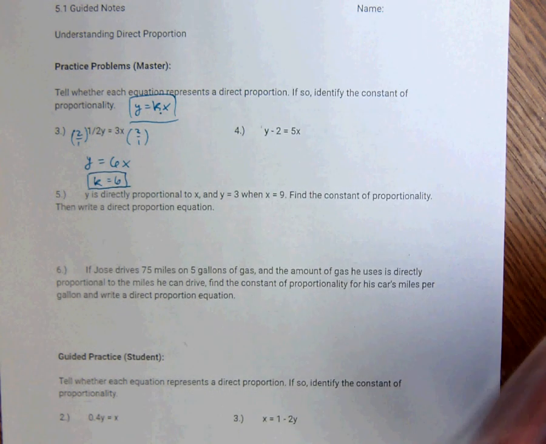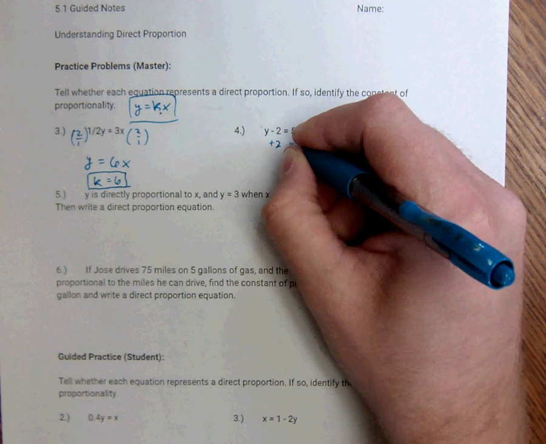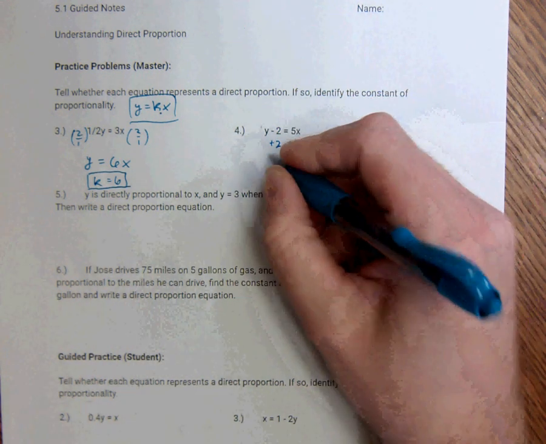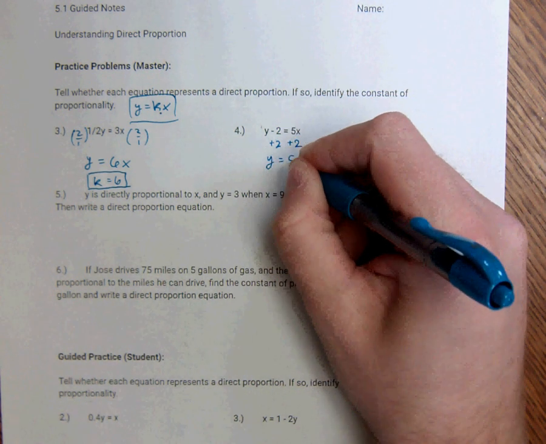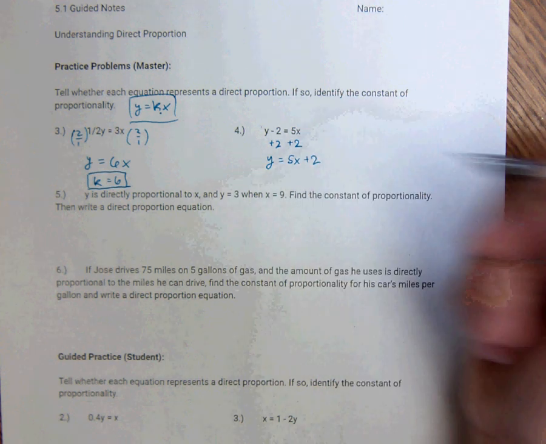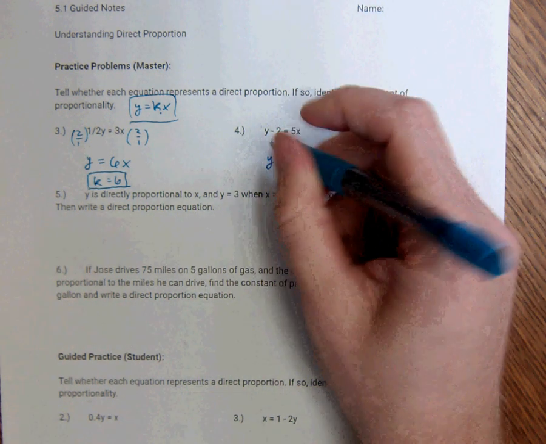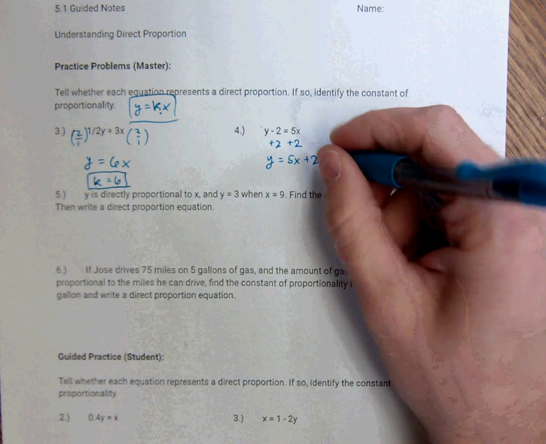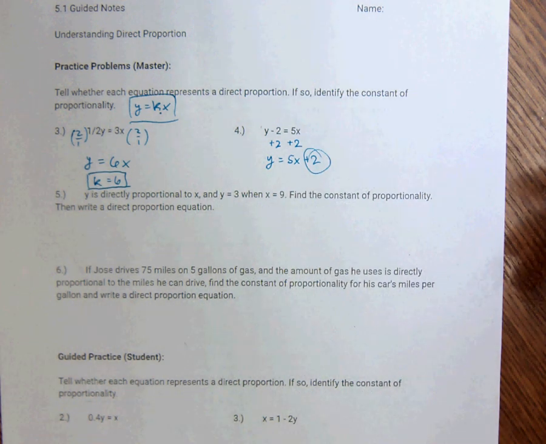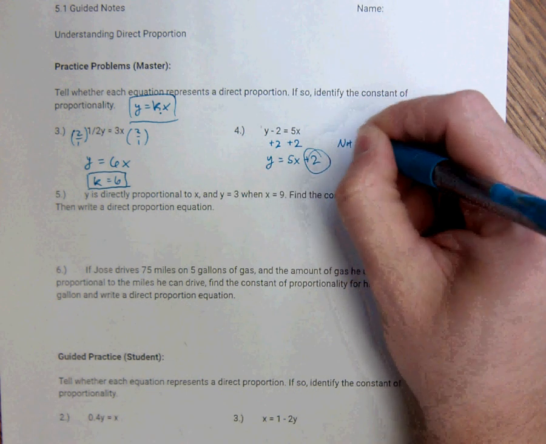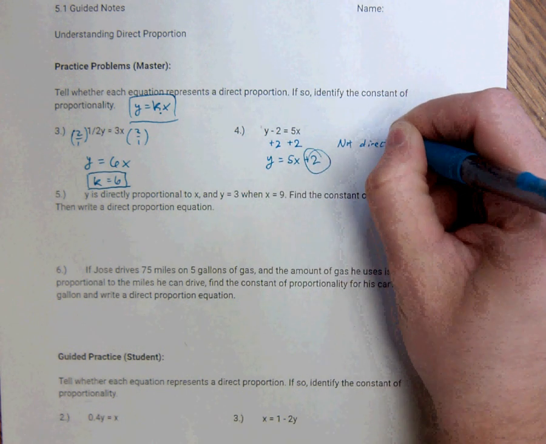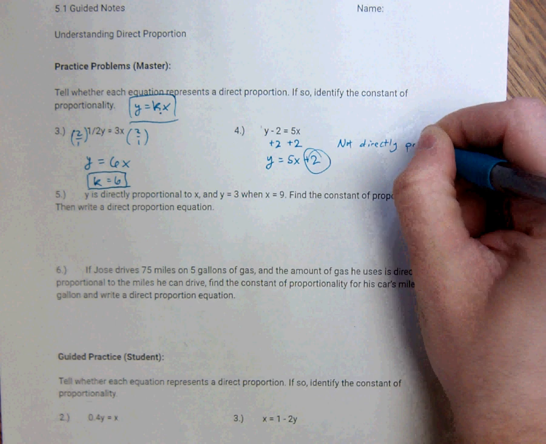This one, get y alone. Let's add 2 to both sides. And I get y is equal to 5x plus 2. Now this does not look like that because I've got this plus 2 here. That screws everything up. So this is not directly proportional.